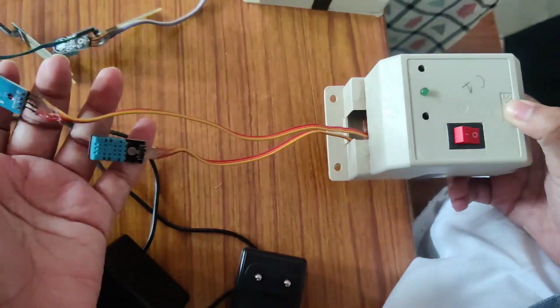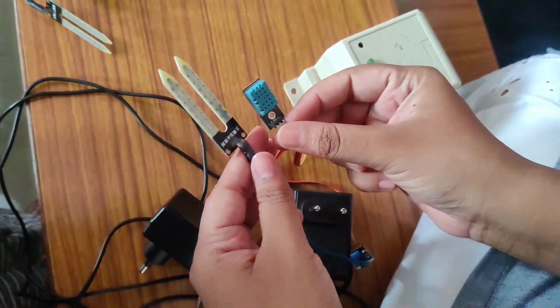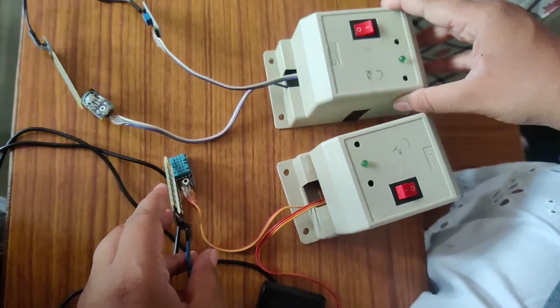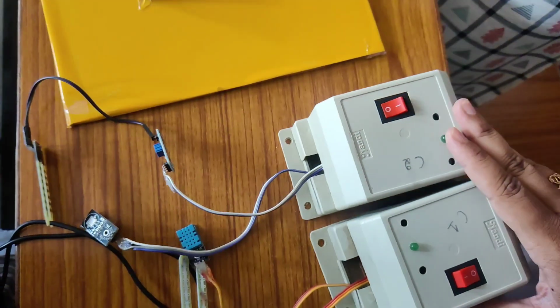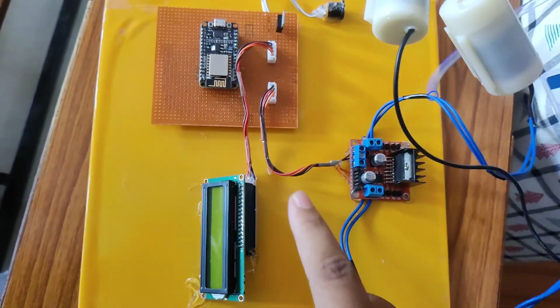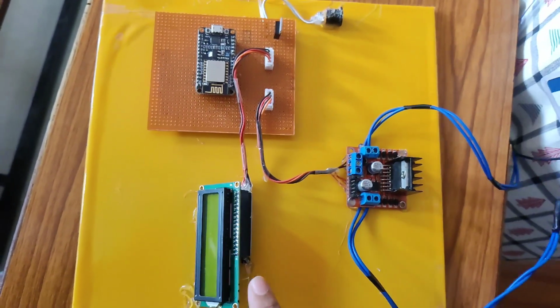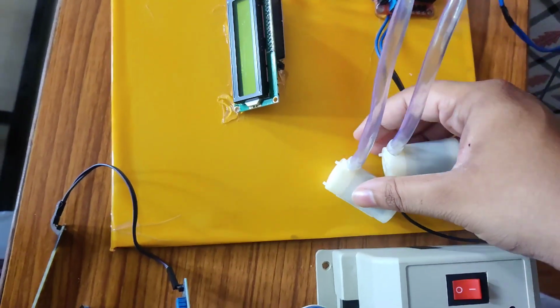This is slave node 1, which is connected to DHT11 sensor and soil moisture sensor, and the same sensors are connected to slave node 2 also, that you can see over there. And this is the master node where ESP8266 controller and LCD is connected. With that, two motors are also connected to it.